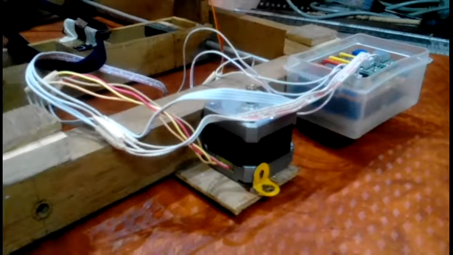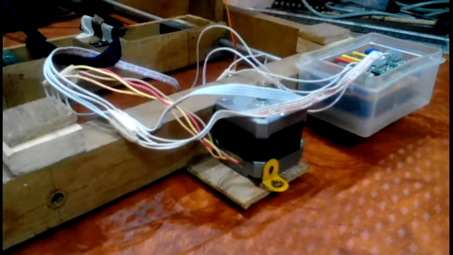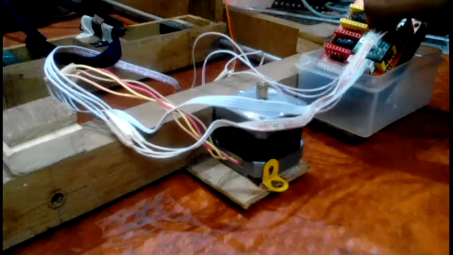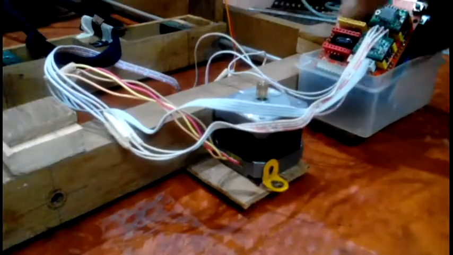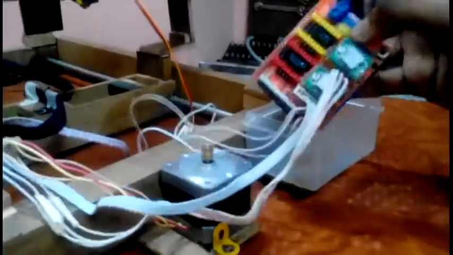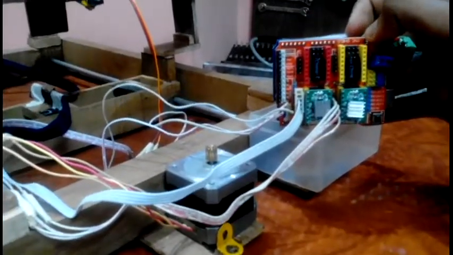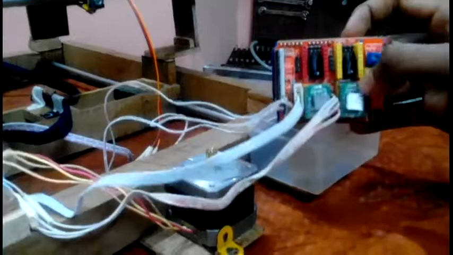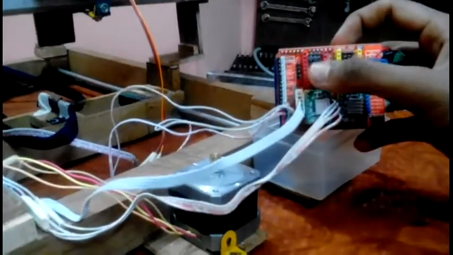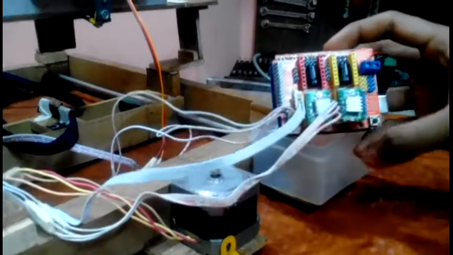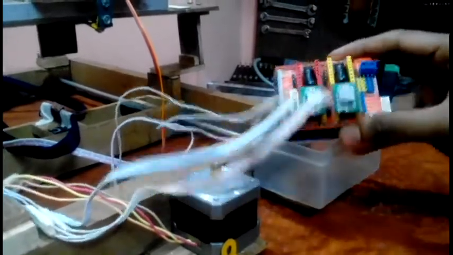So there is a video on steppers, how to connect steppers. There is a video on how to connect this V3 shield. You see right here, this shield is called the CNC V3 shield. You see it's written right here, CNC shield. What are the specific components used in this V3 shield? What are the specific things that it can do? What are we using it for?